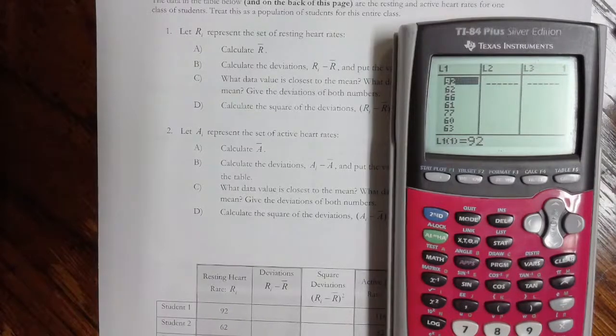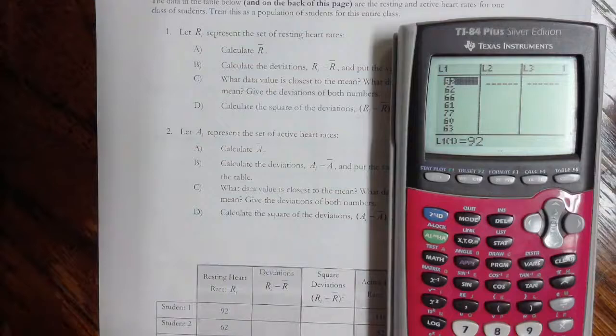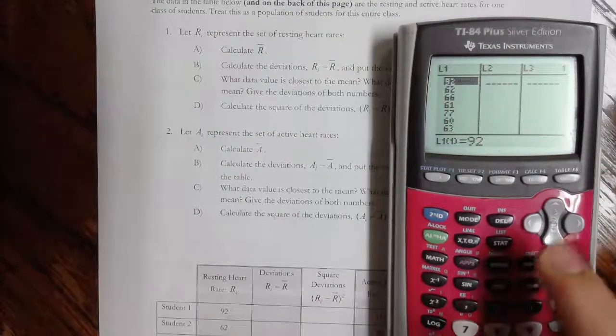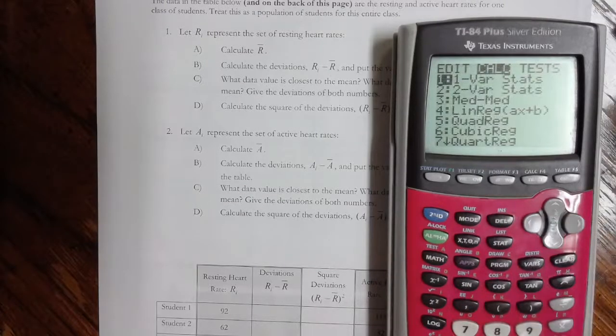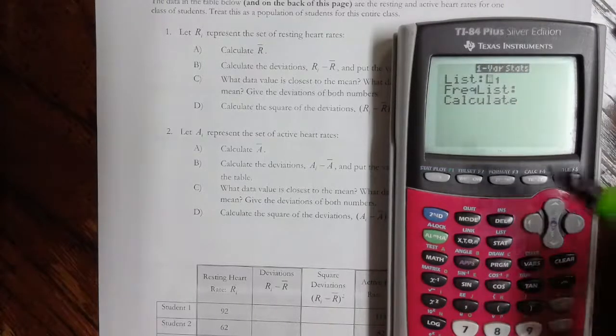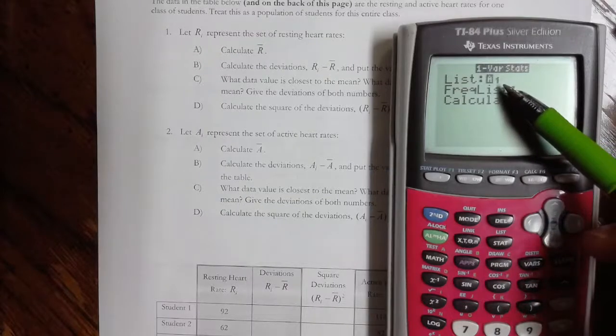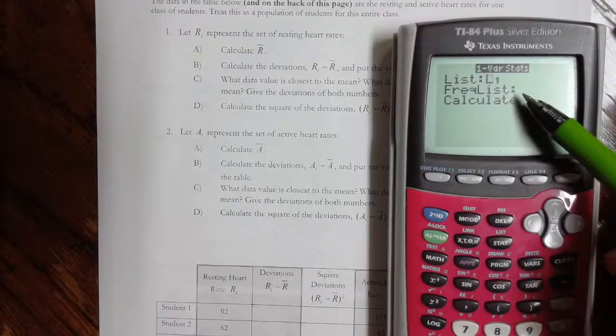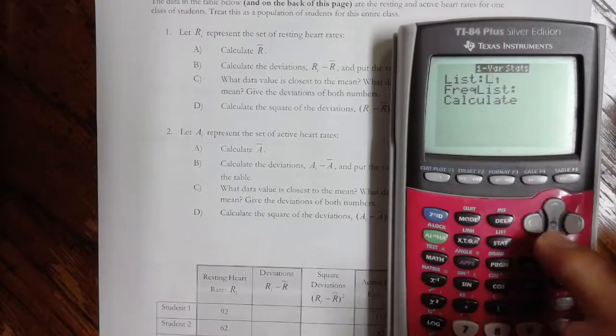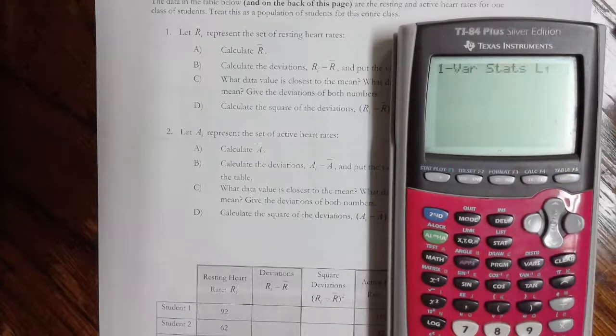The first thing we need is the mean. What we're going to calculate ultimately is these average deviations, so we need the mean first. To get it, we push statistics again and go over to calculate, one variable stats, and you get this pop-up menu. The list you want to do your statistics on is L1 in this case. Frequencies are used when you actually have counts, so we don't have that in this case. We leave that blank, then calculate, and we'll get everything we need.